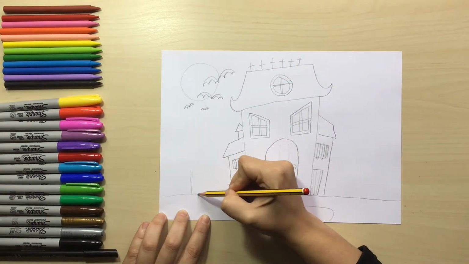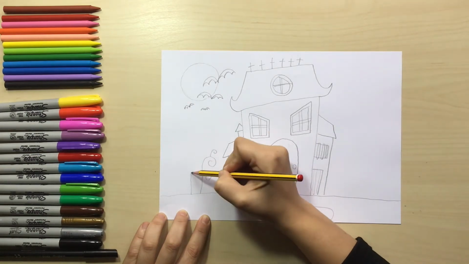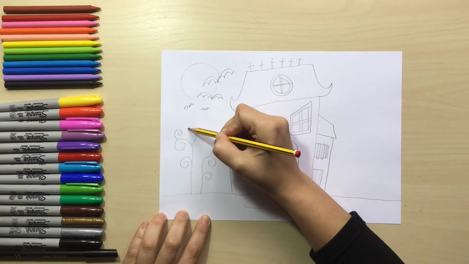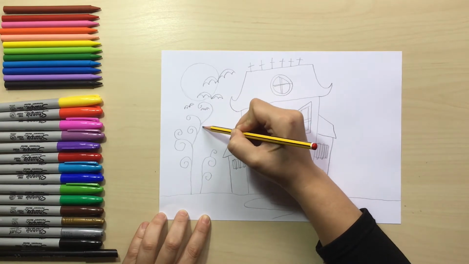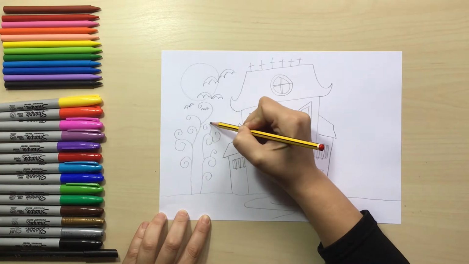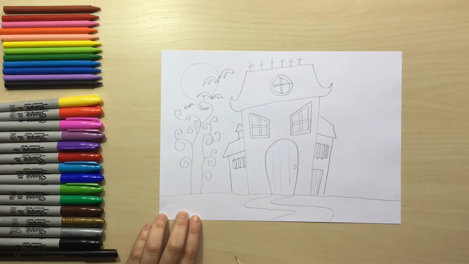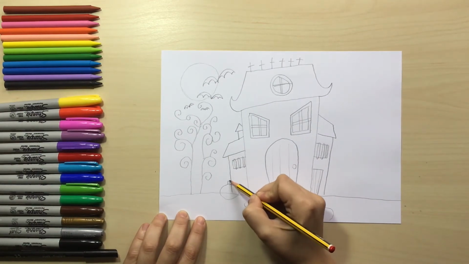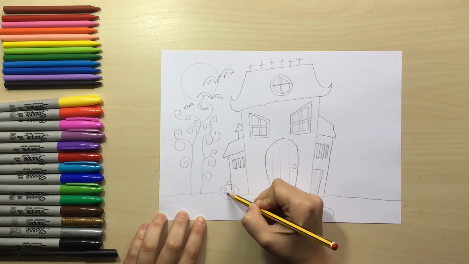What else can I draw? I'm gonna draw a tree next to the house, but it's not gonna be a normal tree. I'm gonna draw it with lots of curvy lines, kind of like it was from a Tim Burton movie, like Nightmare Before Christmas, kind of. And let's see what else. I'm gonna add something that is very Halloween, and it's some jack-o'-lanterns in front of the house.